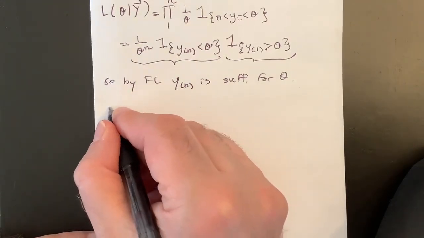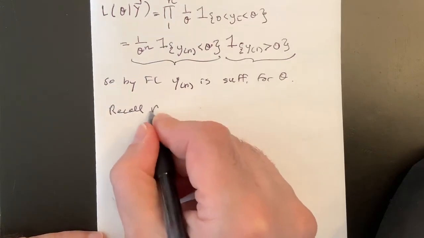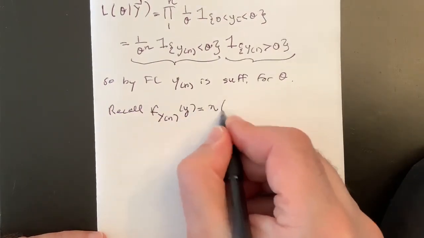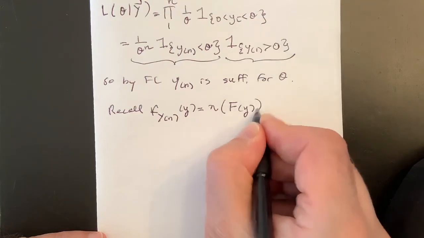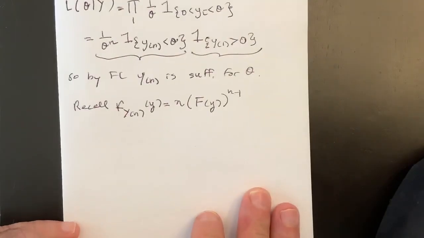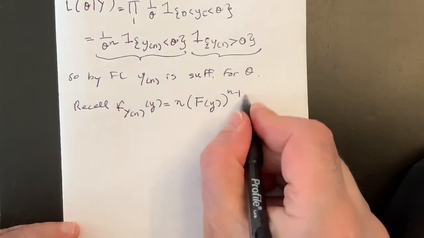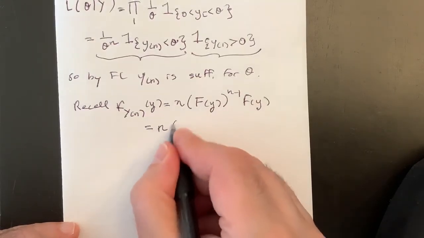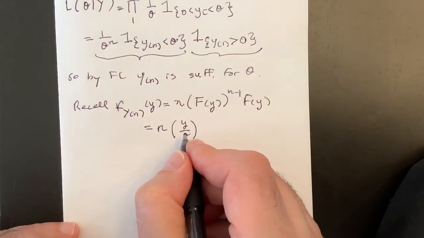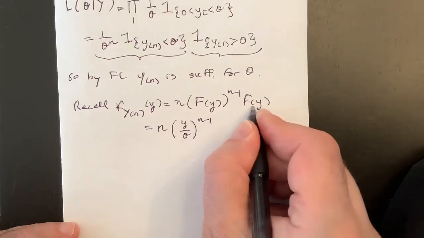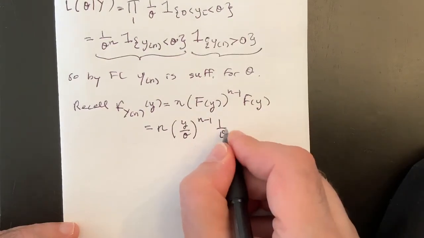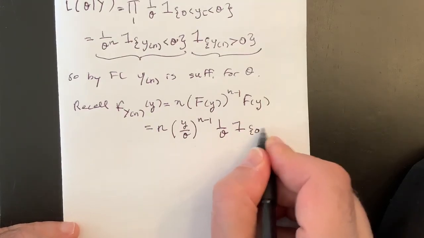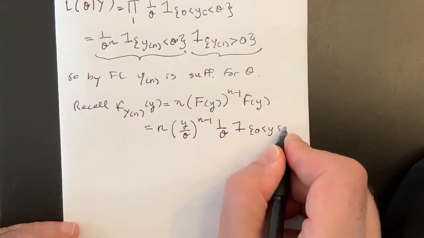So recall the density of the nth order statistic: f(y) equals n times the CDF to the power n minus 1 times the density function, which in this case is n times (y over theta) to the n minus 1, times 1 over theta, and the indicator that y is between 0 and theta.